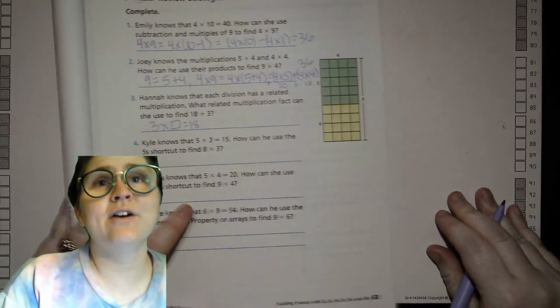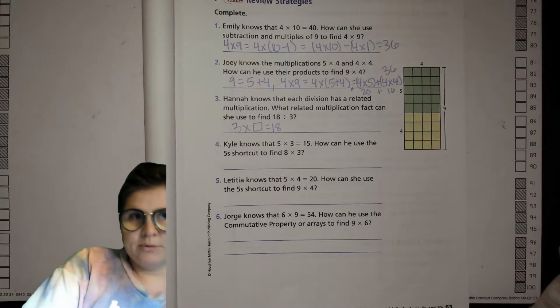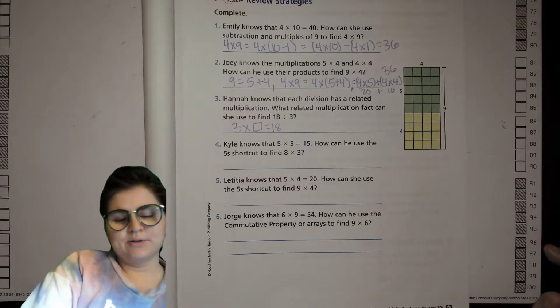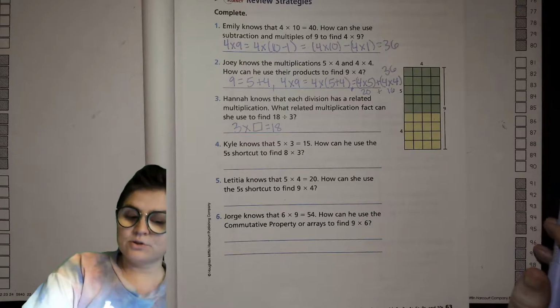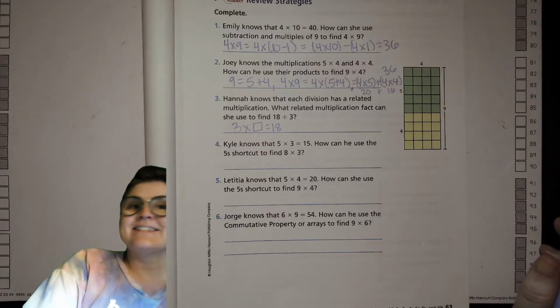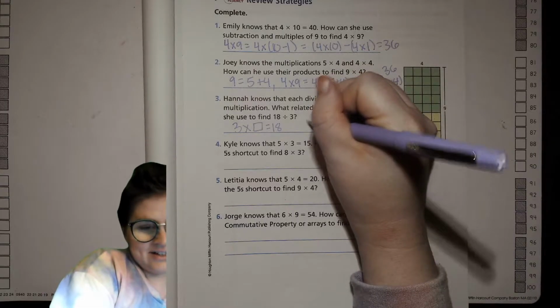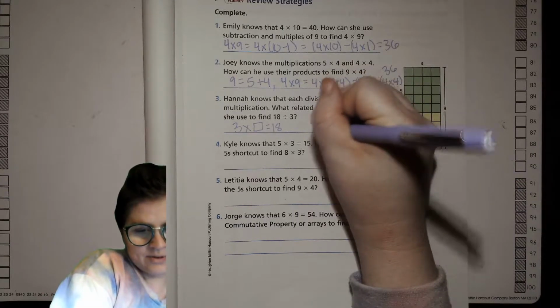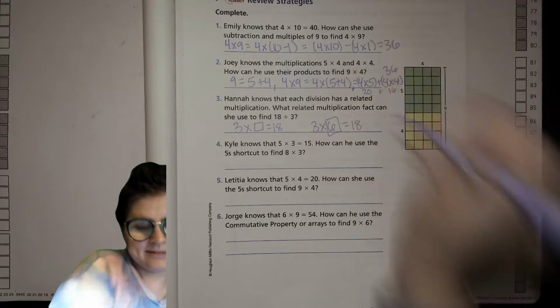And then from there, all you have to do is say, okay, we have 1 group of 3, that's 3. 2 groups of 3 is 6. 3 groups of 3 is 9. 4 groups of 3 is 12. 5 groups of 3 is 15. 6 groups of 3 is 18. So 3 times 6 equals 18.